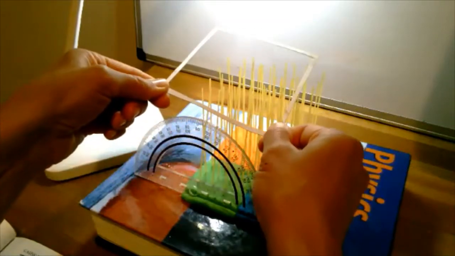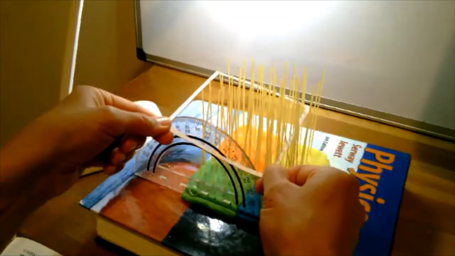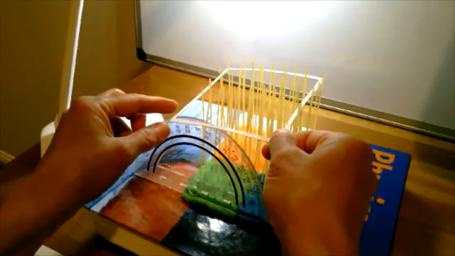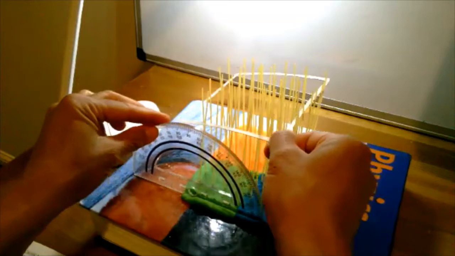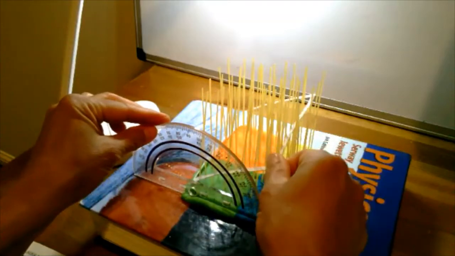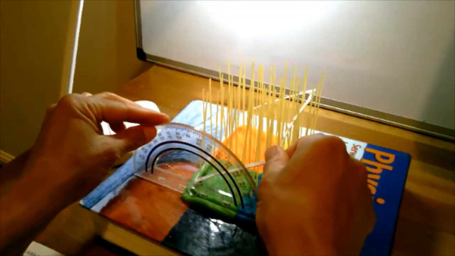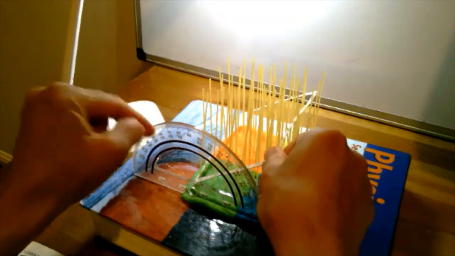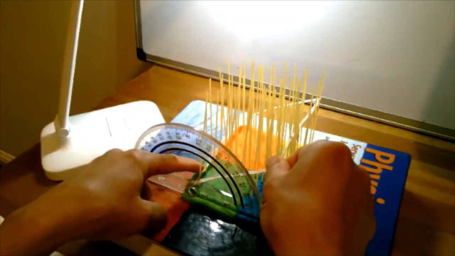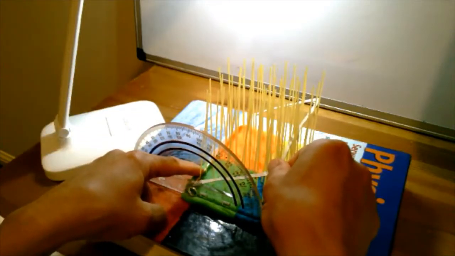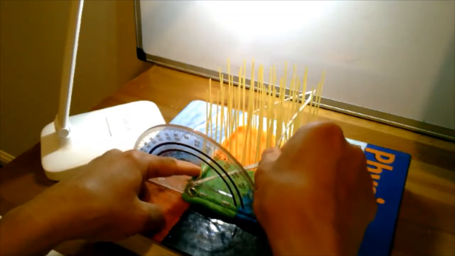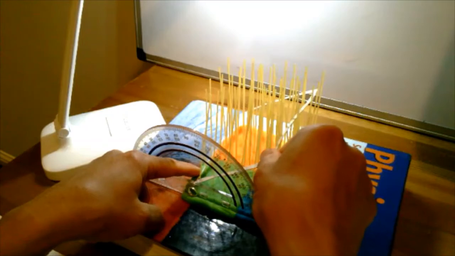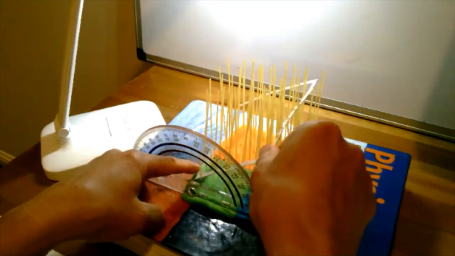Now, guys, I'm going to cut off one line of spaghettis, which is 8 spaghettis. So 64 minus 8, 56, right? And see what the angle is. My spaghettis are not very well lined up, but what I see is that the angle is about 30 degrees, the angle which I'm making with my loop, about 30 degrees to catch 56 spaghettis.